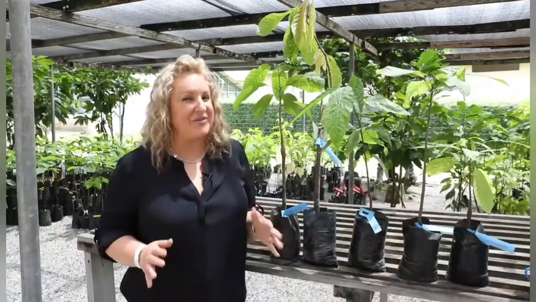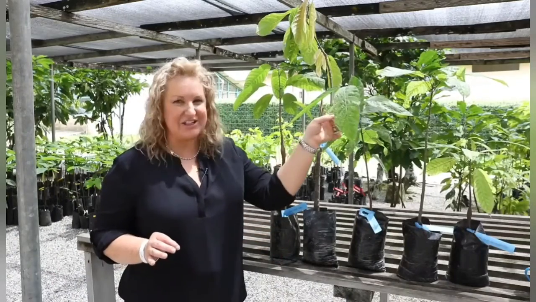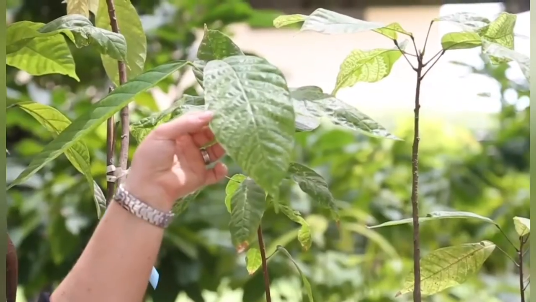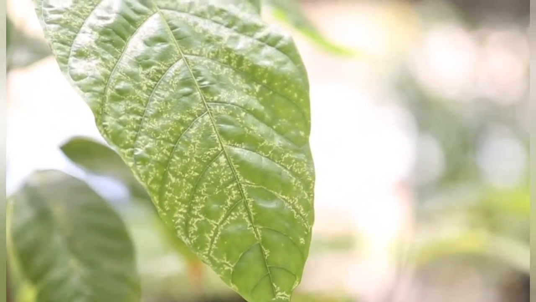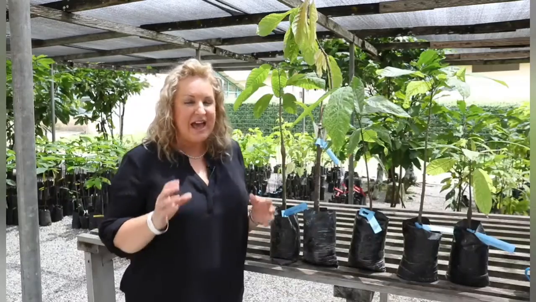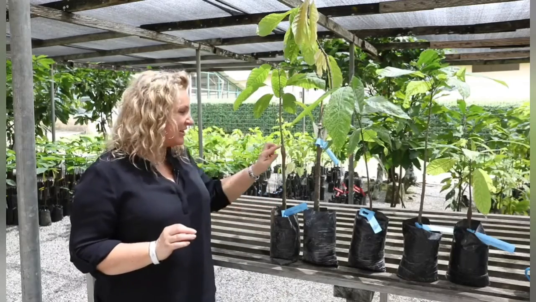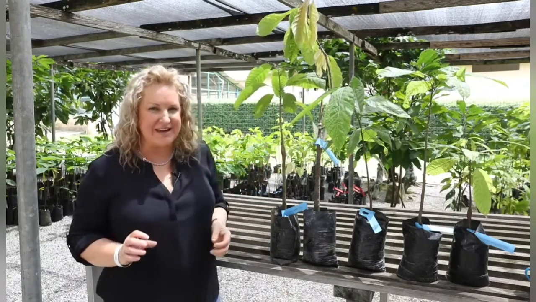The first sign of the disease being present in the tree is actually the yellowing of the leaves. The next sign, you'll actually visually see it on the pods themselves, and then an acute symptom is actually the swelling here of the stem.